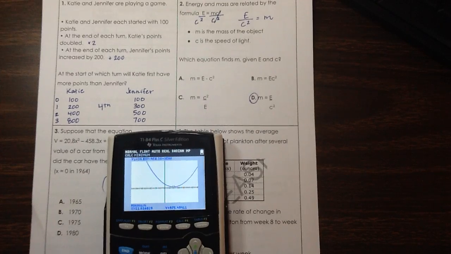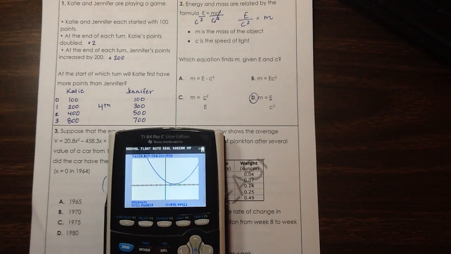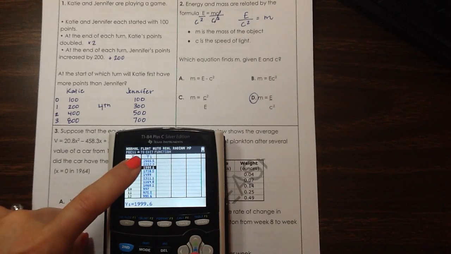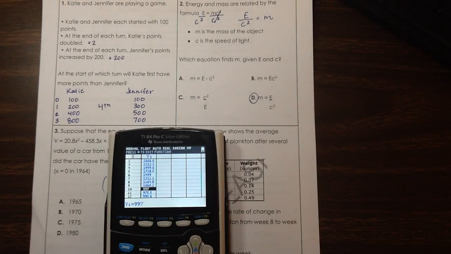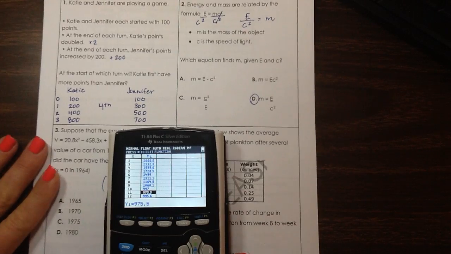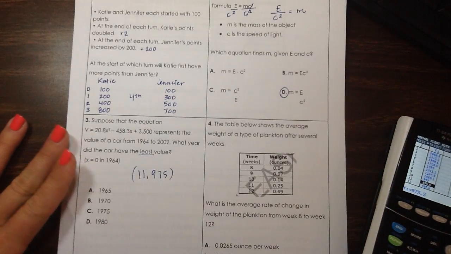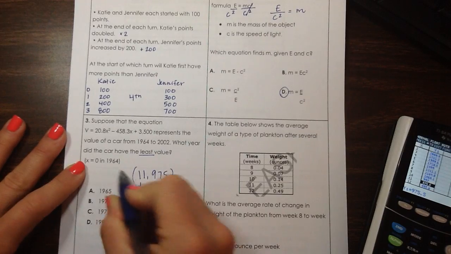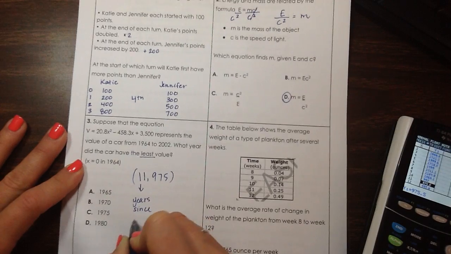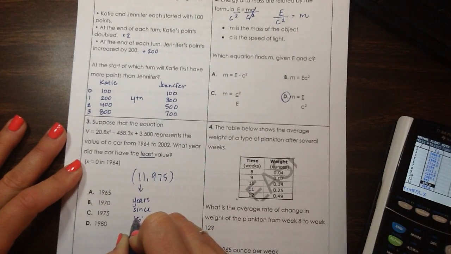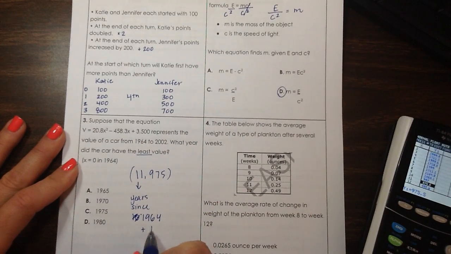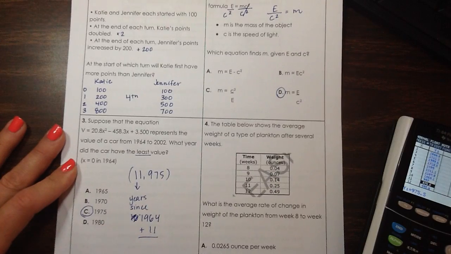My other option, like I said, because my numbers are so large, I could look here in my table, and I could scroll to find which number is the smallest, and it looks like it is right here at 11, 975. So why is 11 not an answer choice? Because 11 represents the years since 1964. So we're going to add 11 years, which would give us 1975.